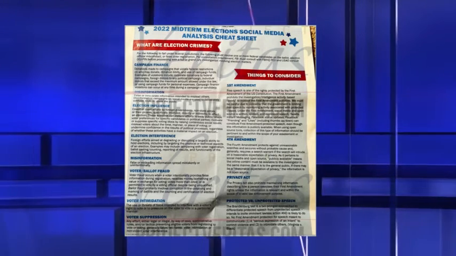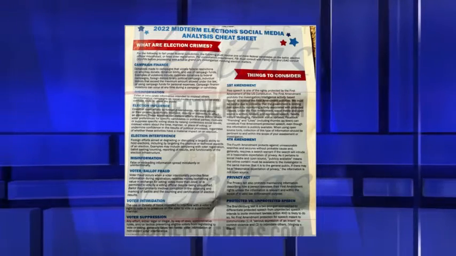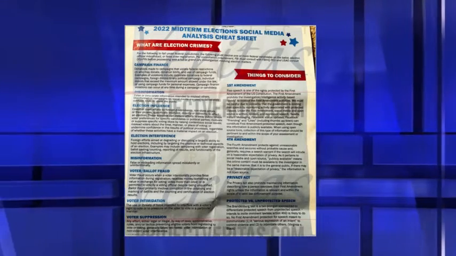Okay, listen to the misinformation. False or misleading information spread mistakenly or unintentionally. A crime. You could be indicted by a grand jury, according to this FBI sheet, for misleading information spread mistakenly or unintentionally. No criminal intent necessary.